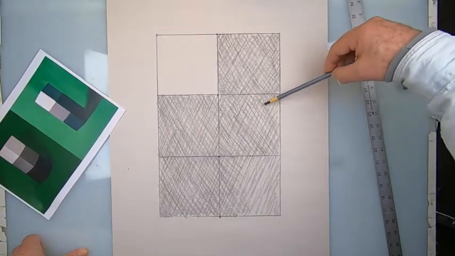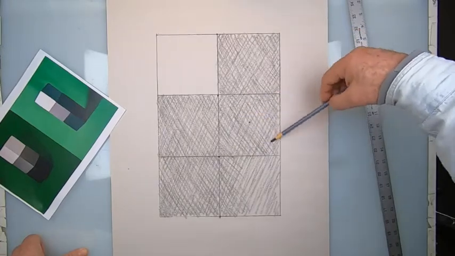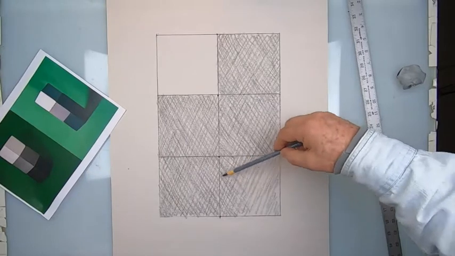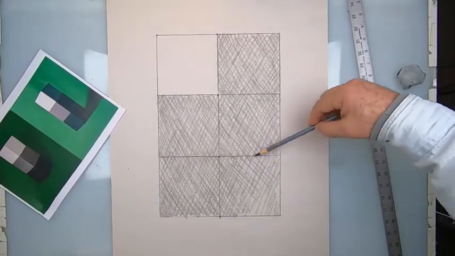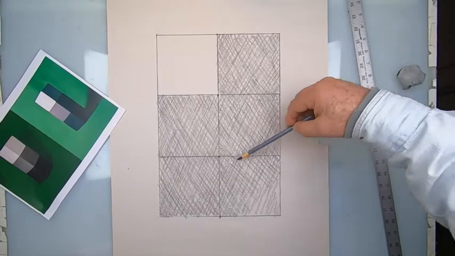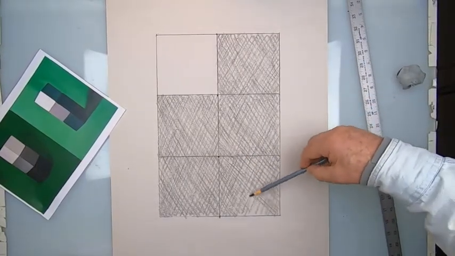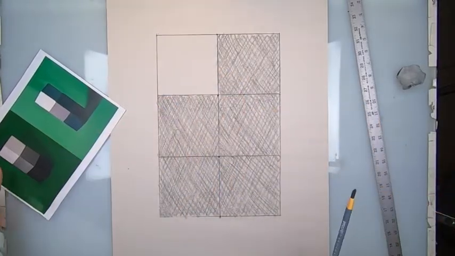So right now we're getting the value down, aiming for the hot spots. The hot spots are the spots where the value of the paper is coming through.